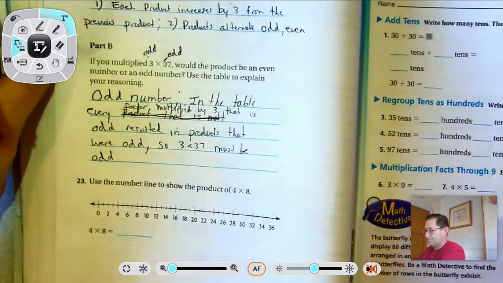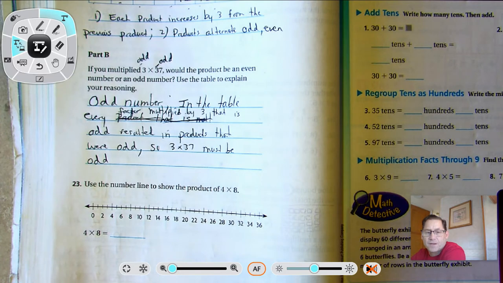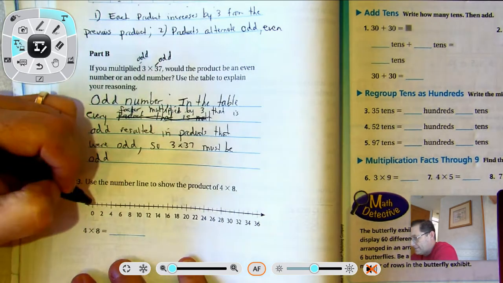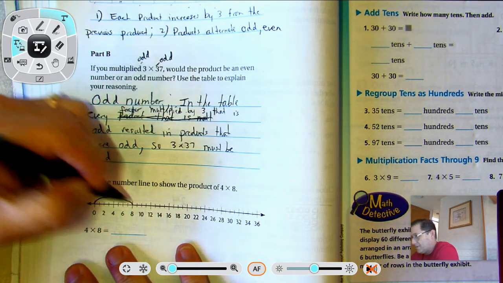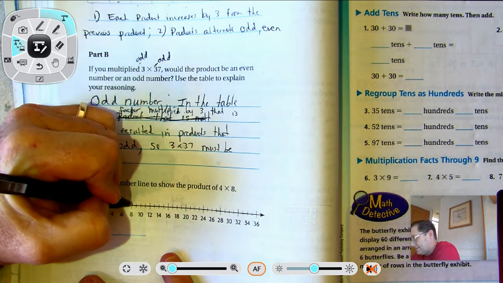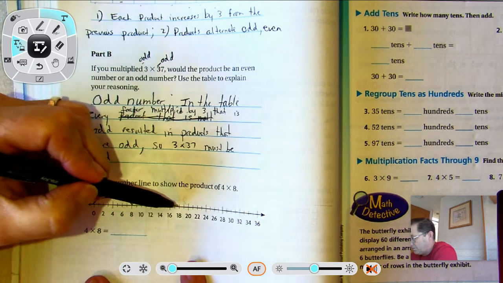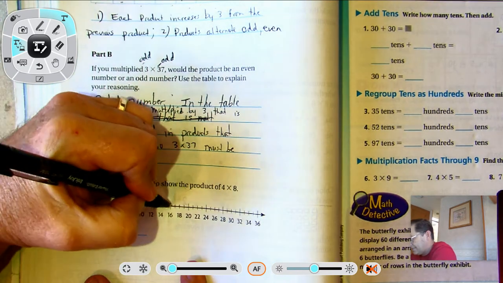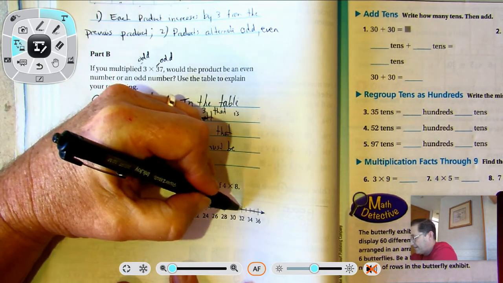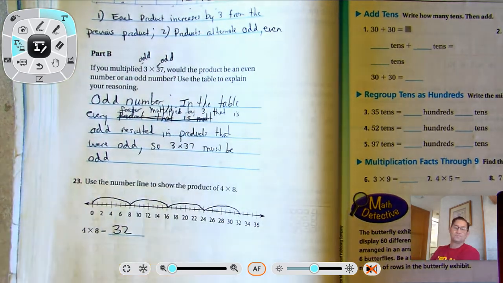All right, 23. Use the number line to show the product of 4 times 8. Well, 4 times 8 means 4 jumps of 8. So if we're at 0, our first jump will be to 8. Then we need to add another jump of 8. 8 plus 8 will put me at 16. 16 plus 8 puts me at 24. 24 plus 8 puts me at 32. So 4 times 8 is 32.